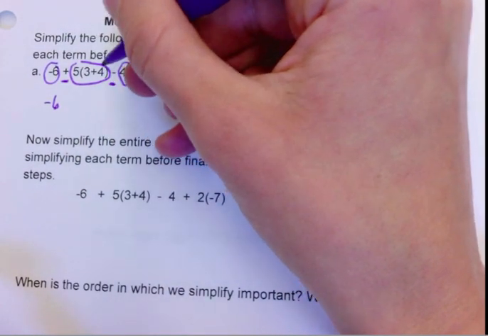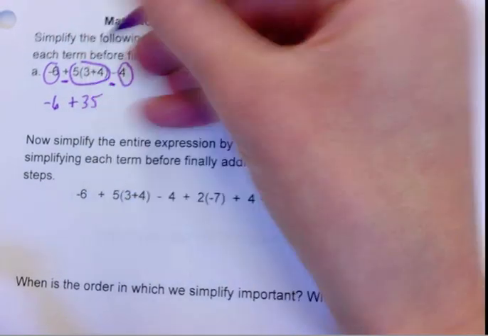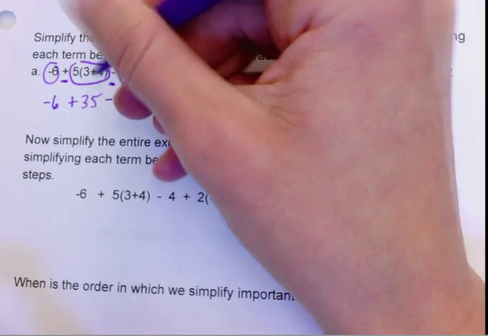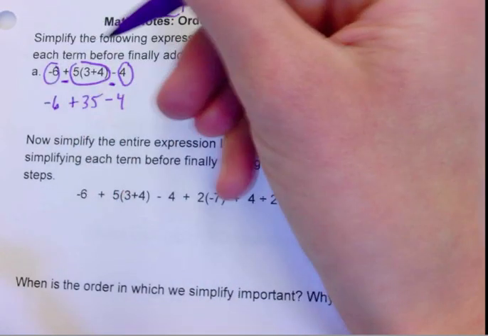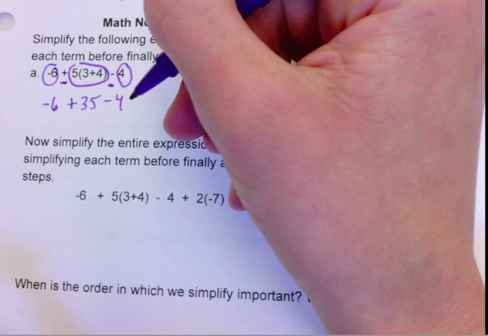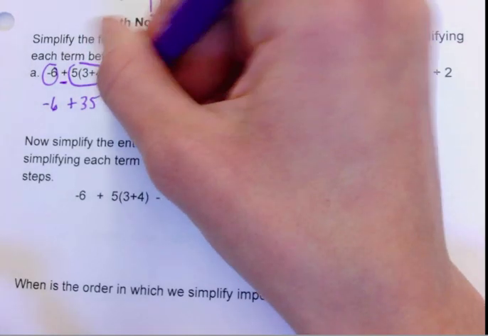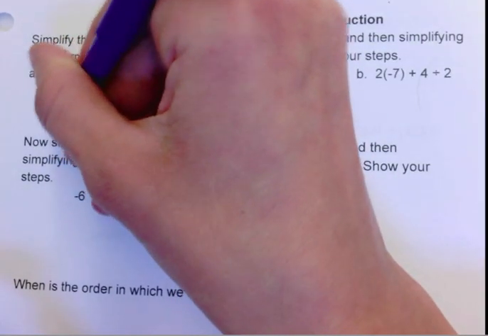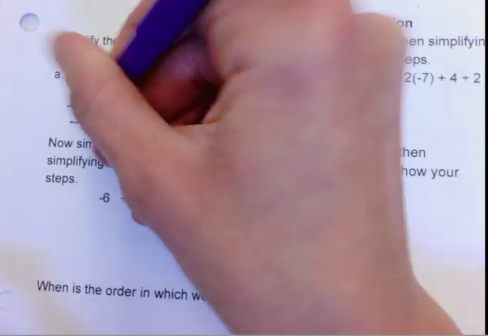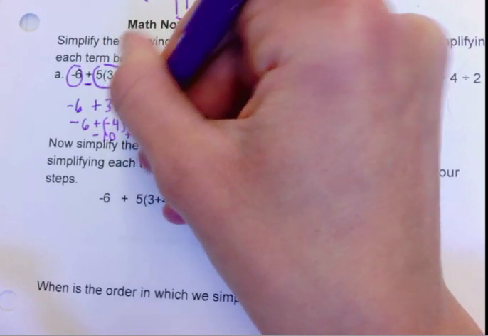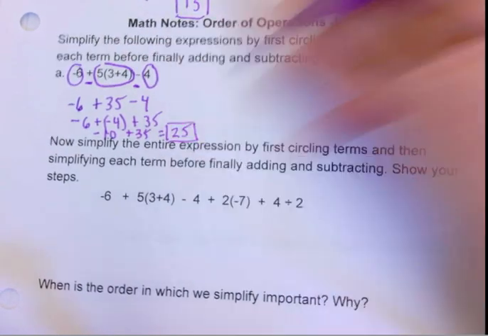And then plus 5 times 3 plus 4 is just like 5 times 7, so I can write plus 35, and then minus 4. And then I can combine terms in any way that I want. So when it's just addition and subtraction, I can just go left to right, and that's a nice, safe way to do it. But also, we know that with addition and subtraction, as long as we're keeping this as minus 4, I can move the negative 6 plus negative 4 together, plus 35, and then I end up with negative 10 plus 35. And it's nice to have tens because it makes our adding easier. So this just simplifies to 25.